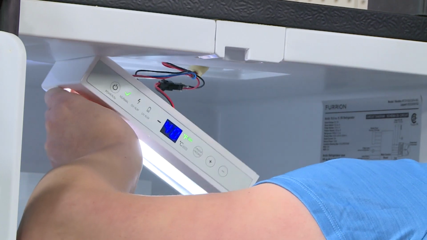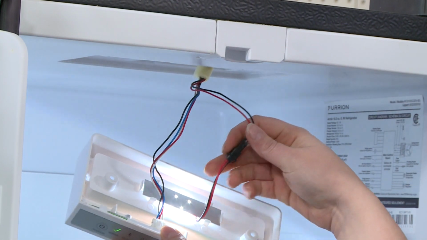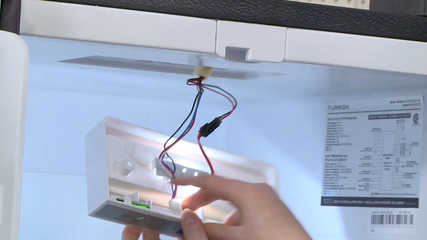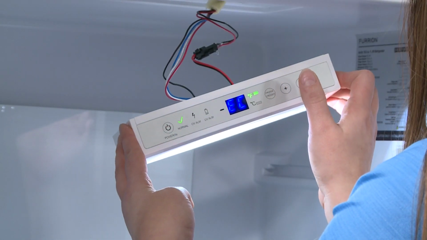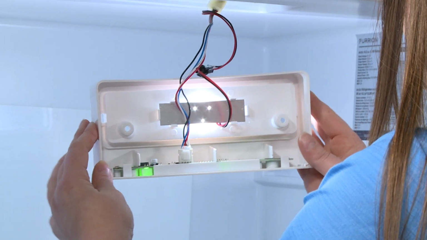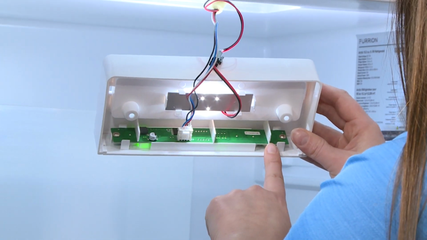Start by inspecting the control panel for any loose or damaged connections. Unscrew and remove the control panel. Carefully check the wiring connections to ensure they are securely in place. Look for any signs of wear, damage, or corrosion on the wire connectors and circuit board.